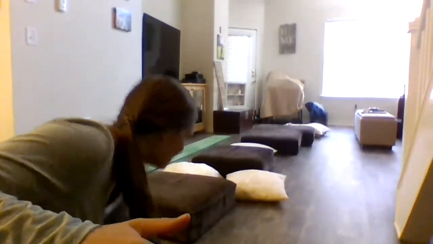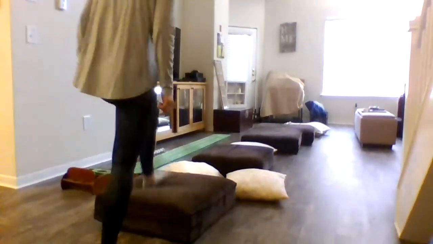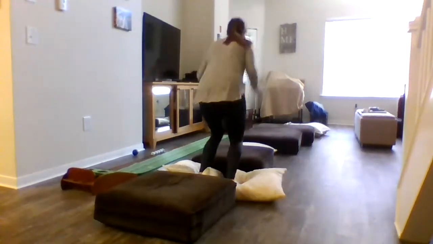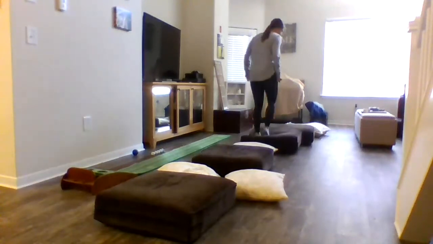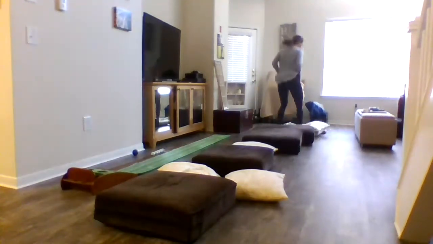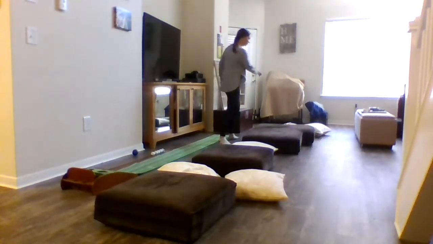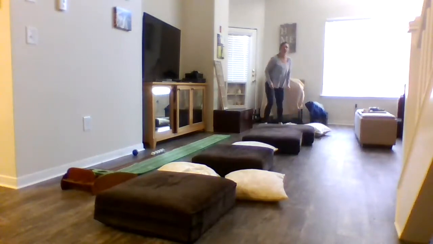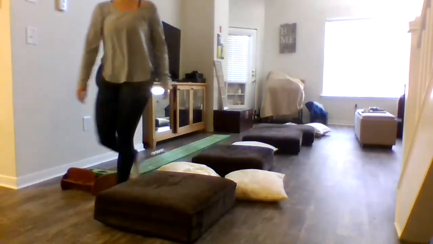Then, the next one I'm going to show you is hopping. So, a couple different directions. You can have them skip over the pillows or land on the pillows, land on the cushion. Land on the pillow, land on the cushion, land on the pillow. So that mimicked hopscotch because I have two pillows, one pillow, two pillows. You could also just have them hop each time. So hop from cushion to pillow, cushion to pillow, cushion to pillow.